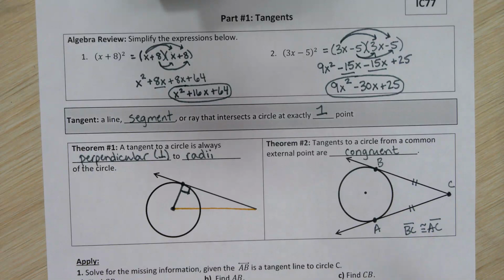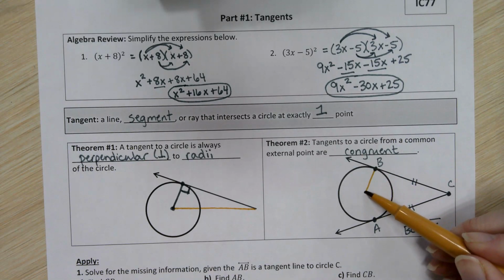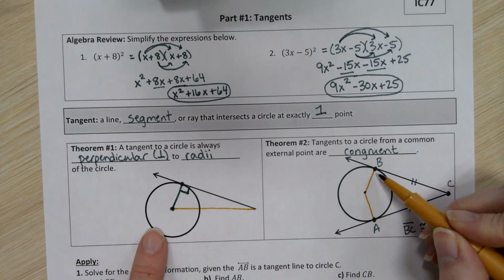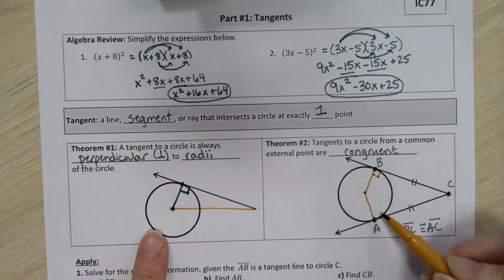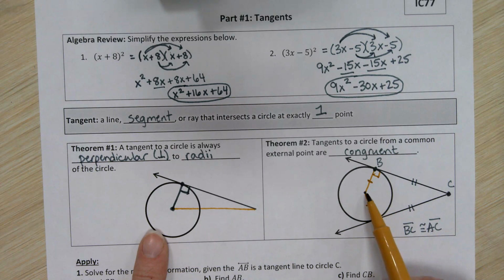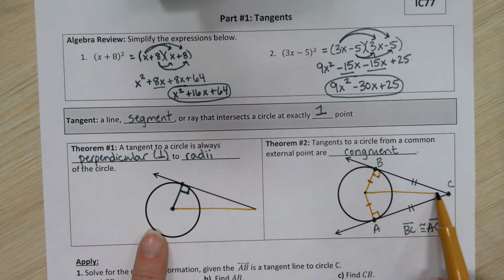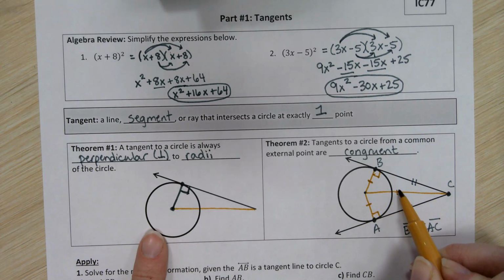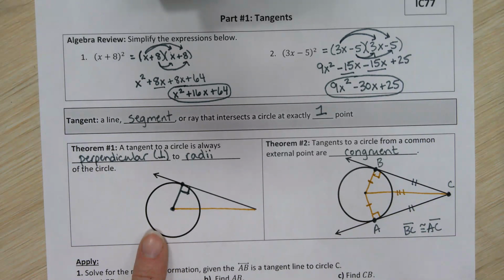That happens because if we think about connecting those tangents to a radius at that point of tangency, we just learned in theorem number 1 that there are right angles at each of those locations. These radii are congruent because radii are always congruent. And then if we connect that center point to the external point that they have in common, we have a reflexive property opportunity here with that new segment.